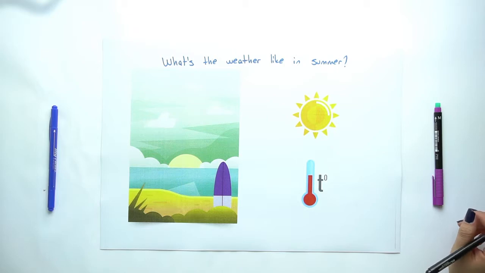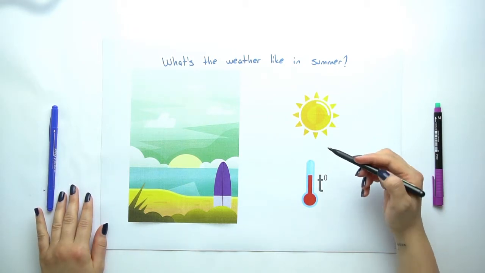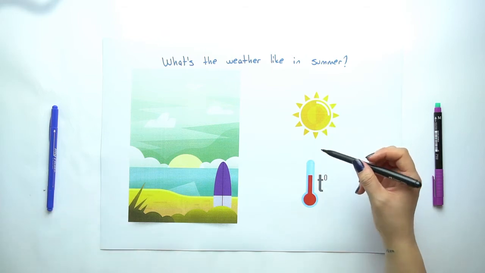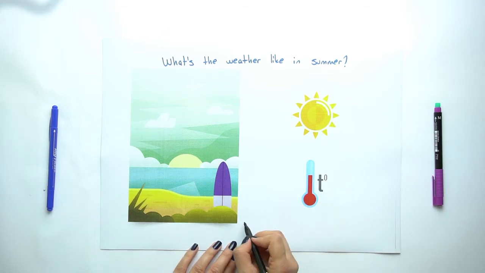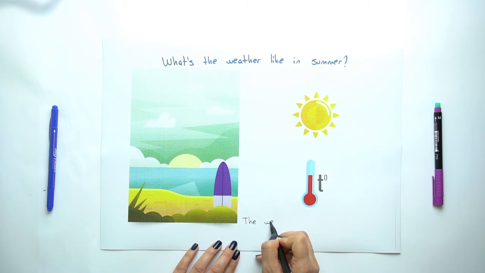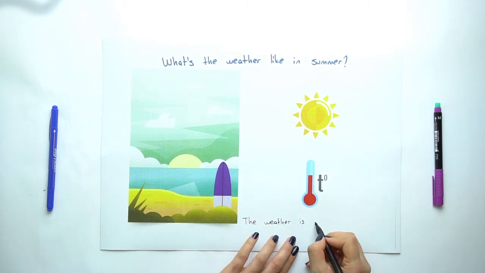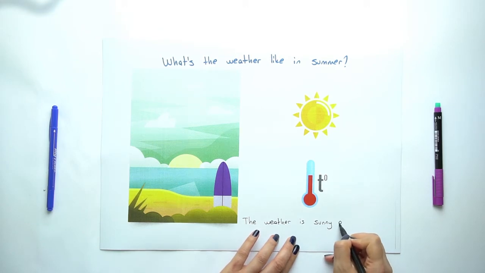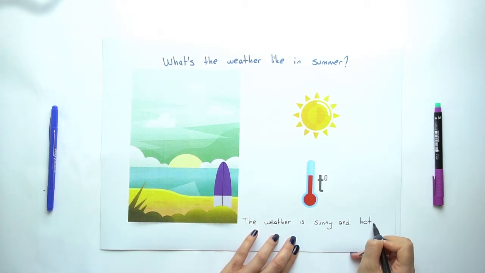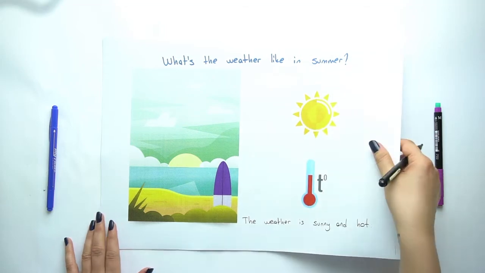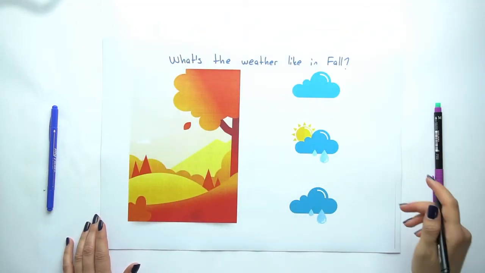What about summer? What is the weather like in summer? You can see the pictures here. So in summer the weather is sunny and hot. What about the fall?